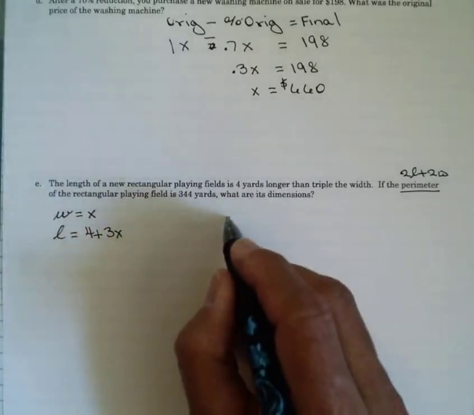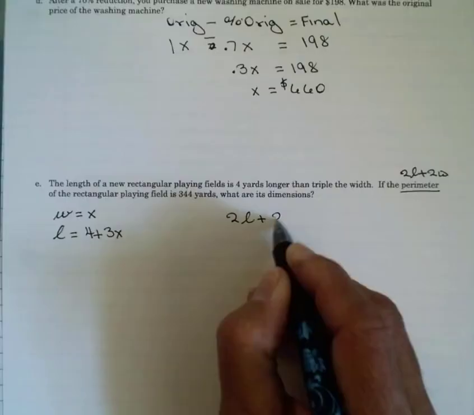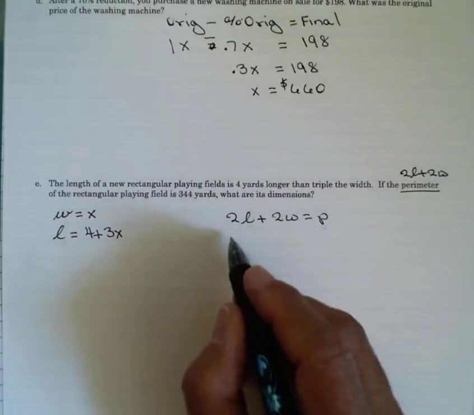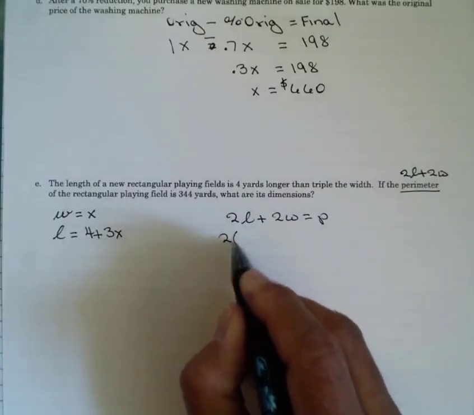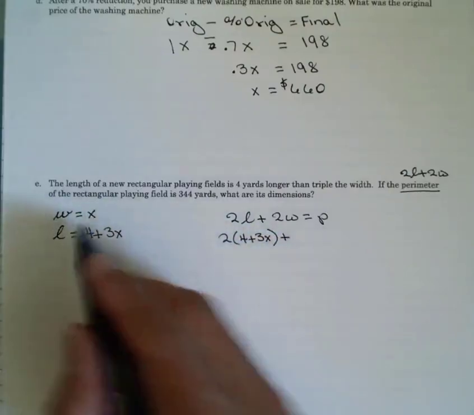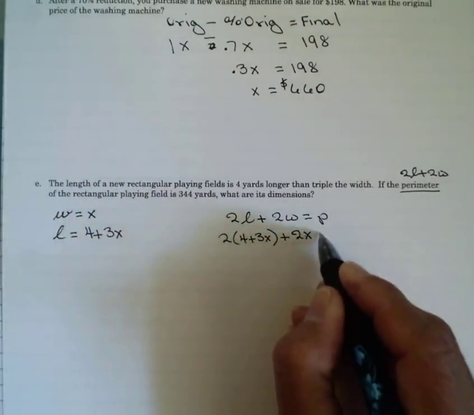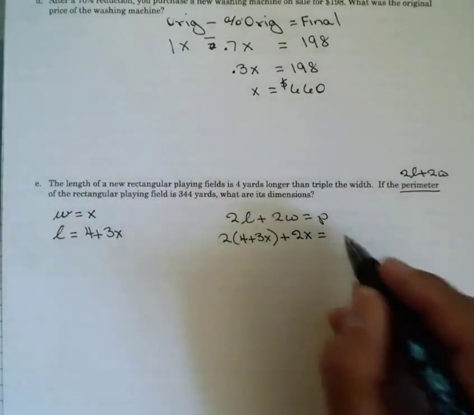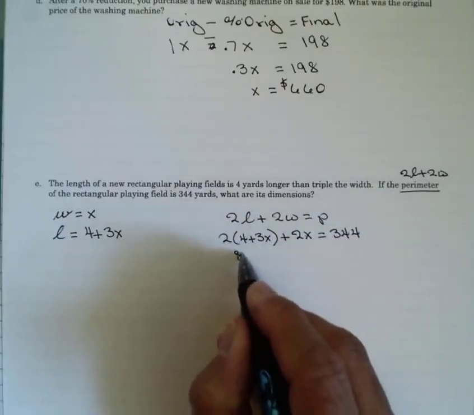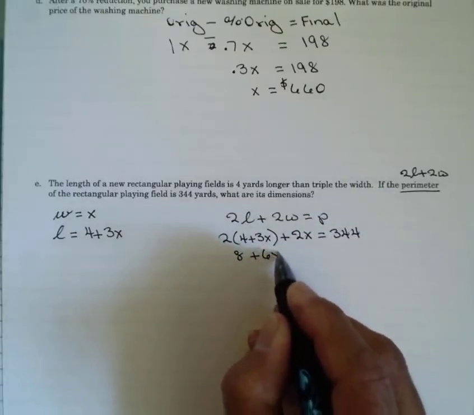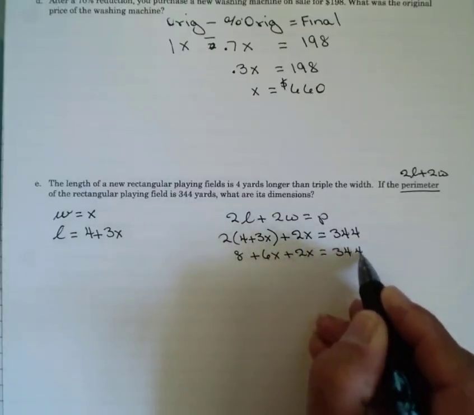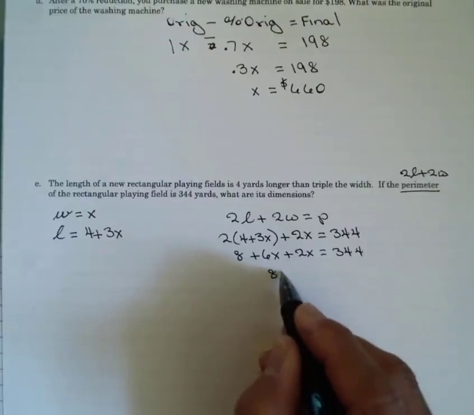So now I've got the width and the length. I know that 2 times the length plus 2 times the width is equal to the perimeter, right? So 2 times the length of this thing is going to be 2 times (4 plus 3x), plus 2 times the width, which is 2x. It's equal to the perimeter, which they gave to me as 344 yards. So let's distribute multiplication. We have 8 plus 6x plus 2x is equal to 344. And that, of course, is going to be 8 plus 8x, isn't it?